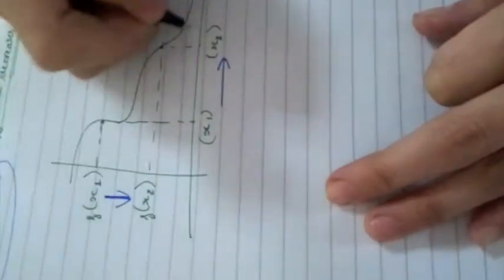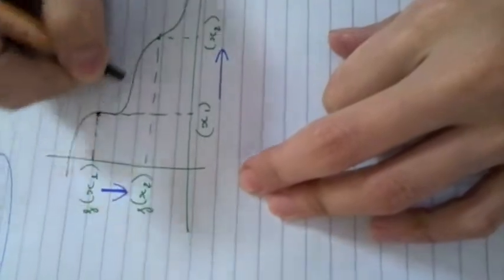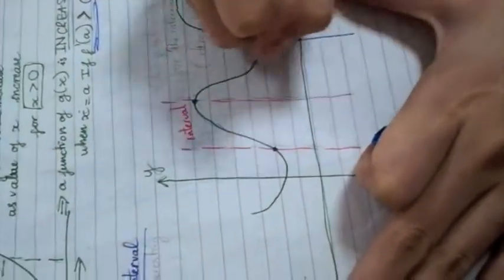So in reverse, we have a decreasing function. The y value decreases as the x value increases, because on the graph the x cannot decrease. So in here, you can see that the y value from here to here is decreased. However, in here it's still increased. So if we put it in this context for another interval, from this point to this point is a decreasing function.